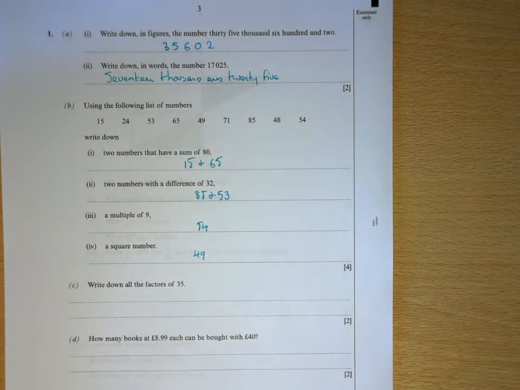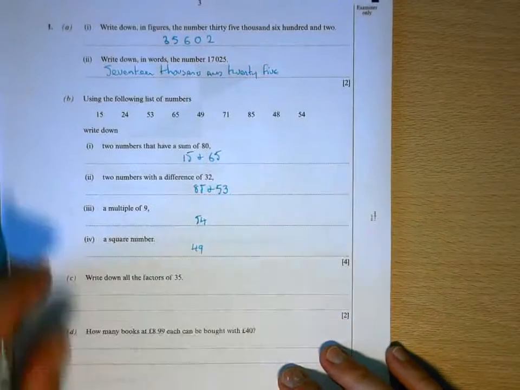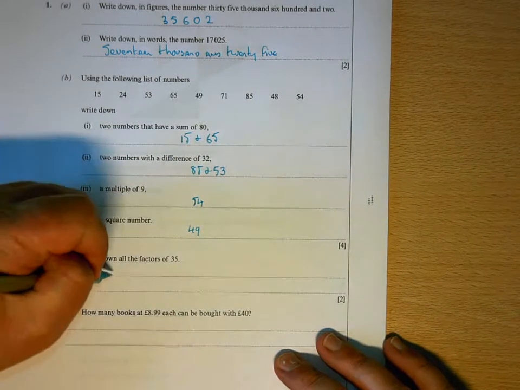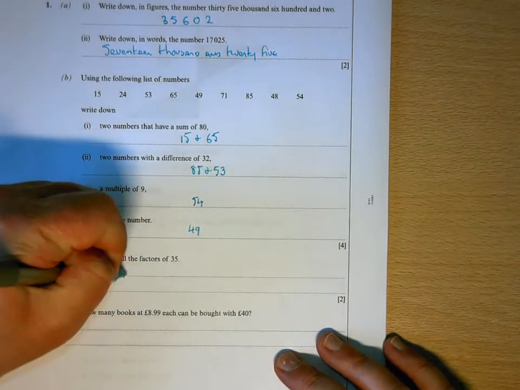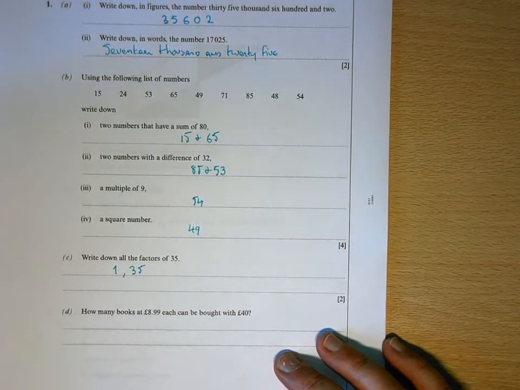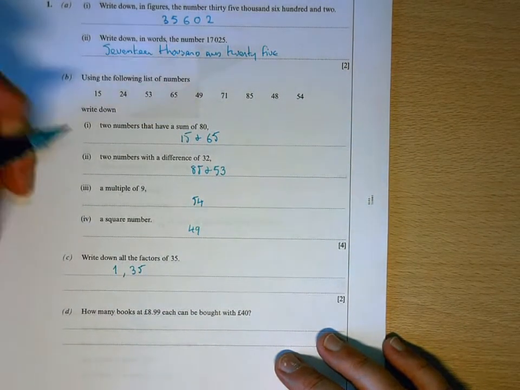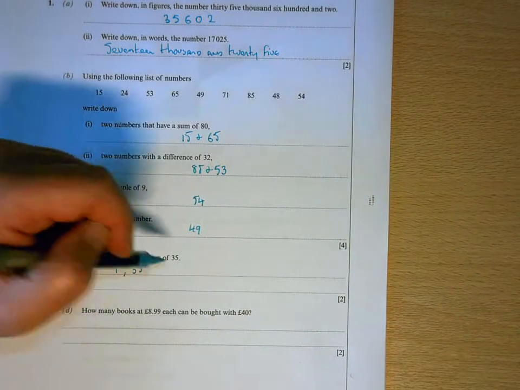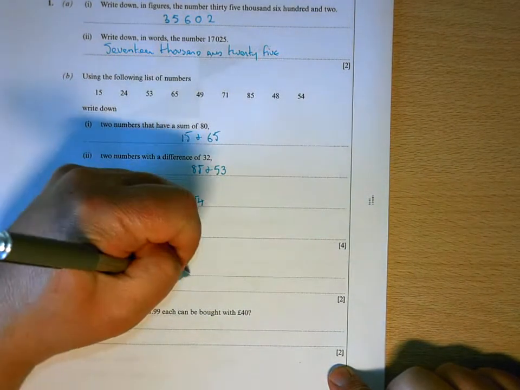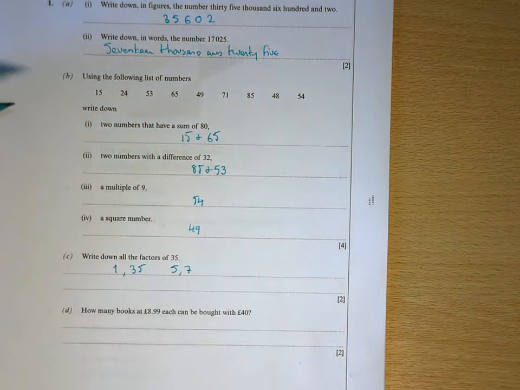C. Write down all the factors of 35. So all the factors of 35 are all the numbers that divide into 35 exactly, and they come in pairs. The first pair would be 1 and 35, because 1 times 35 is 35. It ends in a 5, so 5 goes into it, and 5 goes into it 7 times. So we've got 1 and 35, 5 and 7.